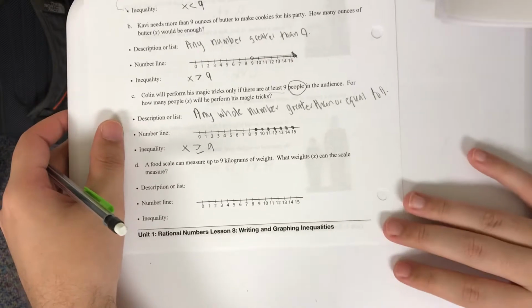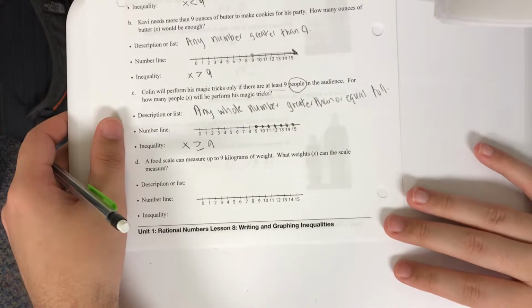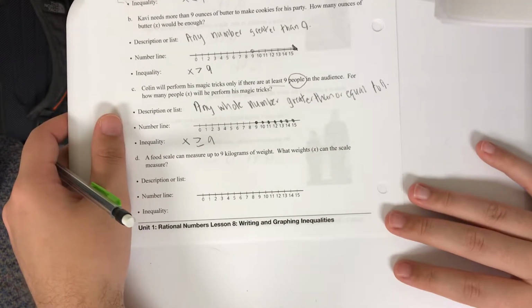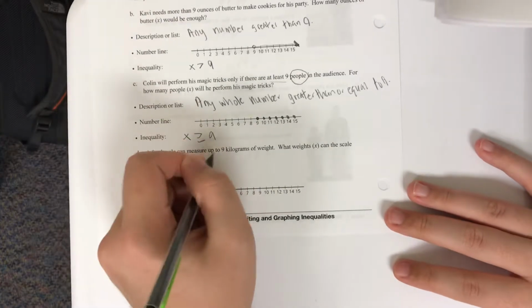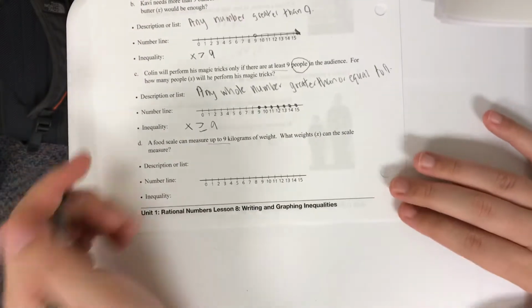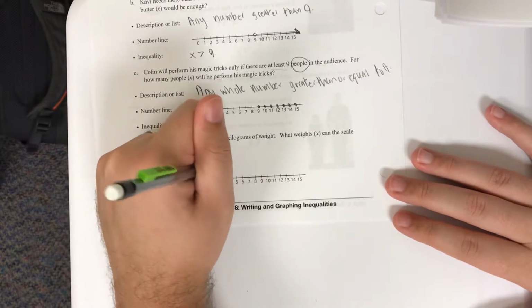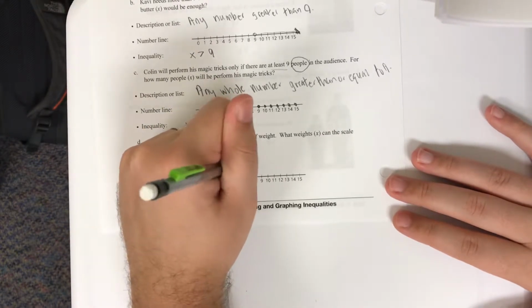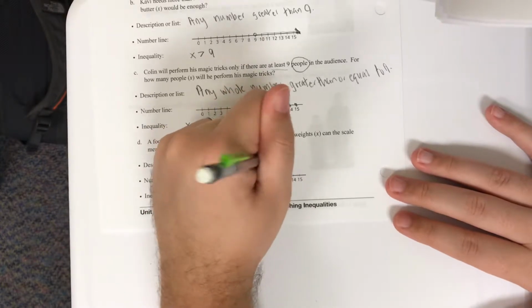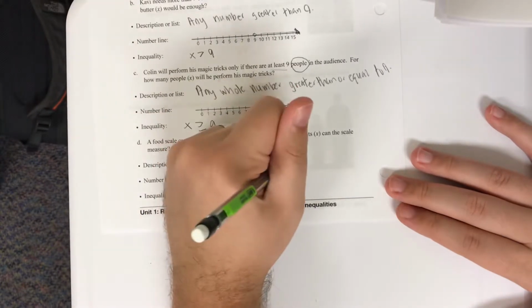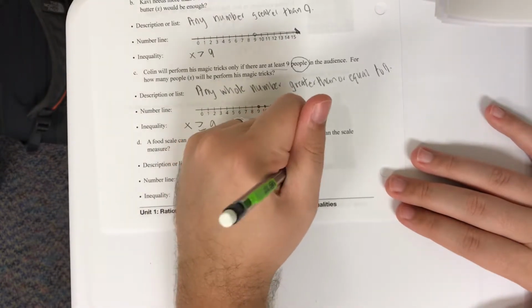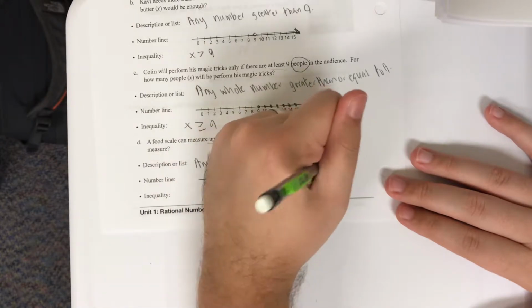For this one, it says a food scale can measure up to 9 kilograms of weight. What weights can the scale measure? So this is up to 9, so it includes 9. So 9 or less, any number less than or equal to 9.